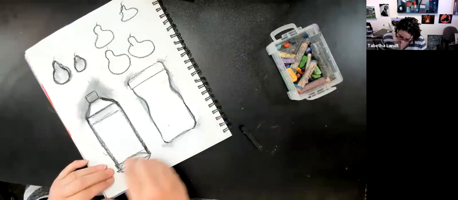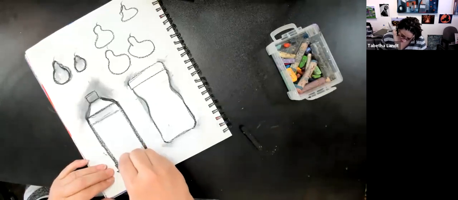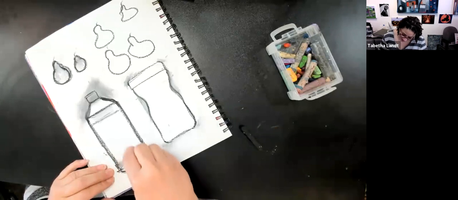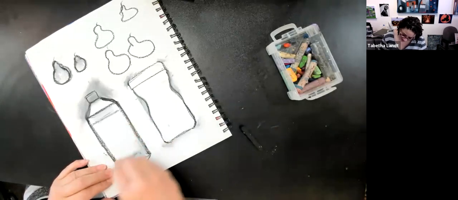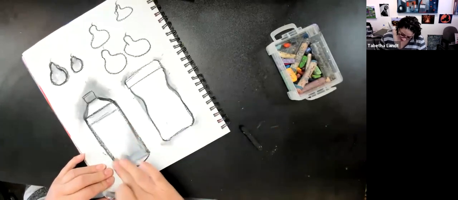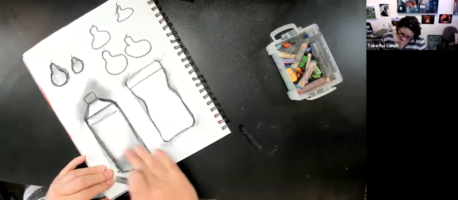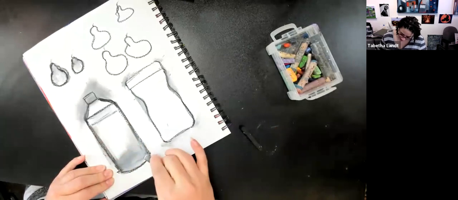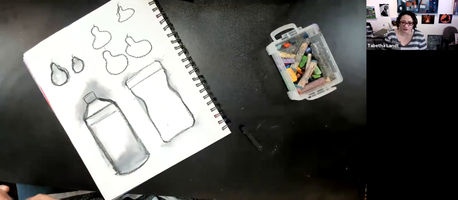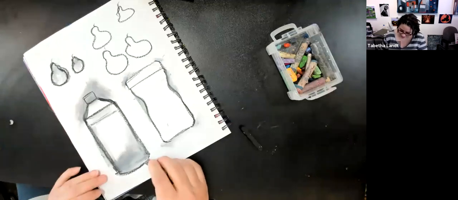This is the paint jar. So I'm just going to smudge out those other lines there. And we have the start of a three-dimensional object here. It's already looking a little bit better, isn't it?